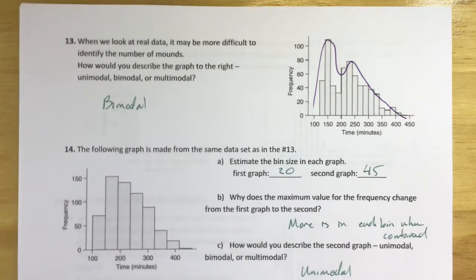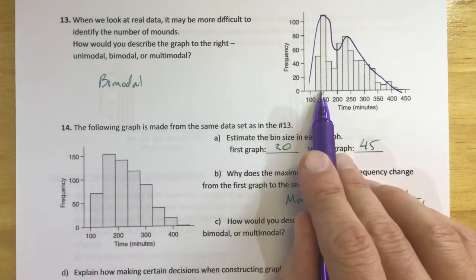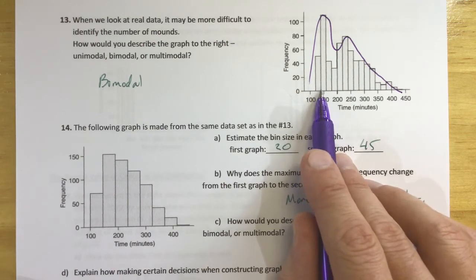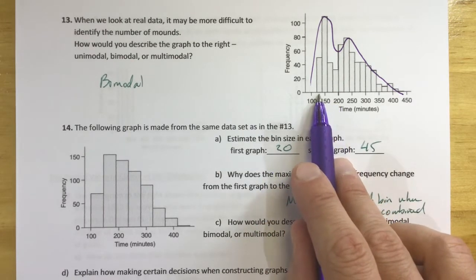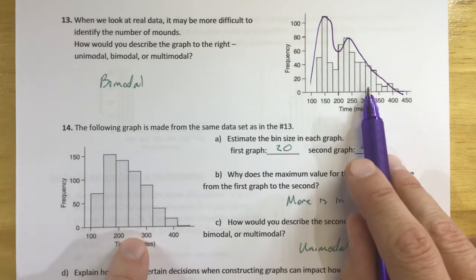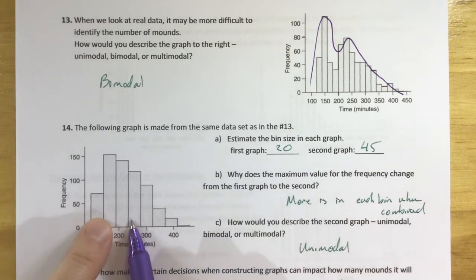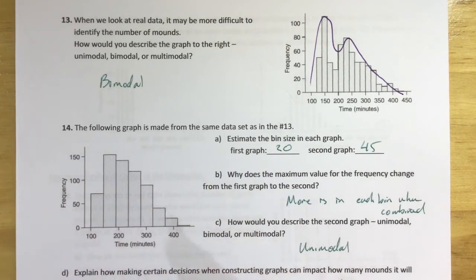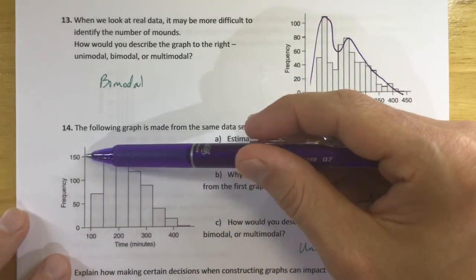Okay, 14 is actually the same data they used, but they took the bin sizes from being really thin to about twice the size. For the first, the bin size is about 20 minutes. You just kind of have to guess what you want there. And for the next one, they said it was 45. But it's the same data; we're just changing the bin sizes. When you make the bin sizes wider, you're going to be grabbing more data to put into the same bin. So what you're going to see is, look, the high point here is at 100-ish. The high point here is at around 150.